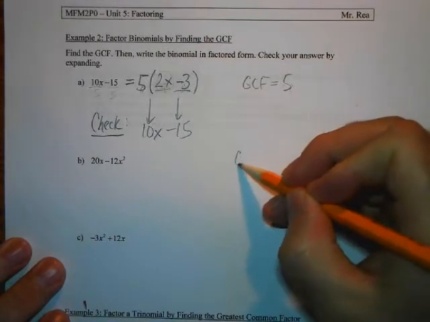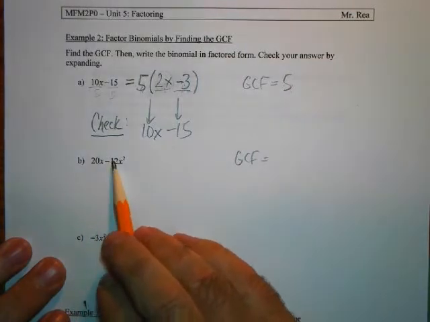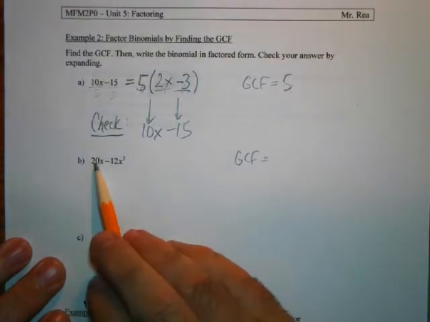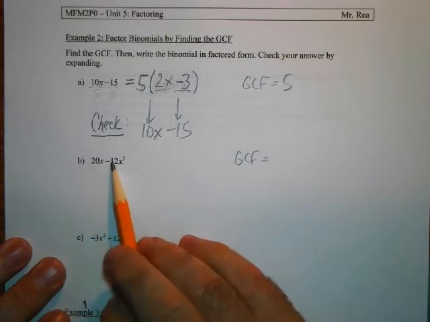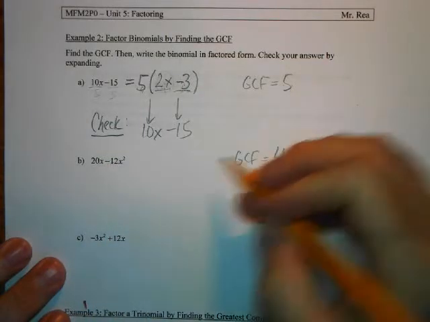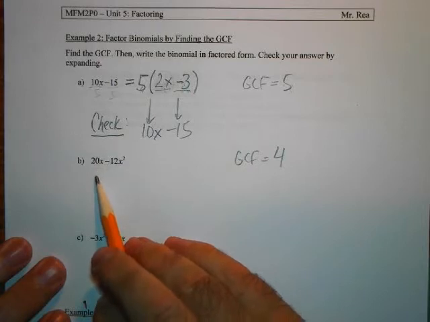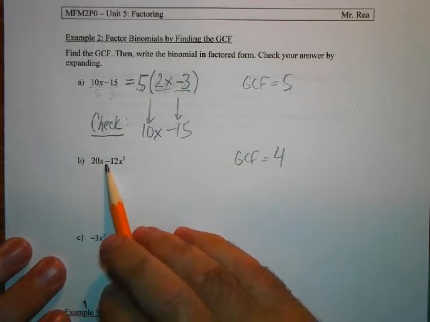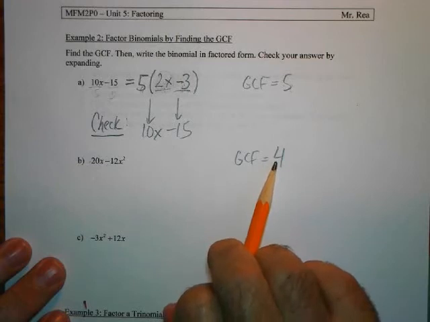Okay, so let's find the greatest common factor first. Look at the number part, 20 and negative 12. Don't worry about the negative right now. 20 and 12, what's the biggest number that goes into both of them? That would be a 4. Now, should I use positive or negative? This one, I could go either way. I'm going to go based on the first term. First term's positive, so I'm going to make my common factor positive.